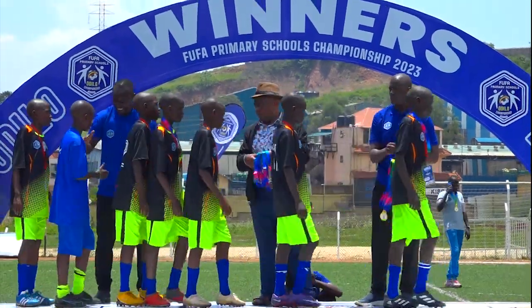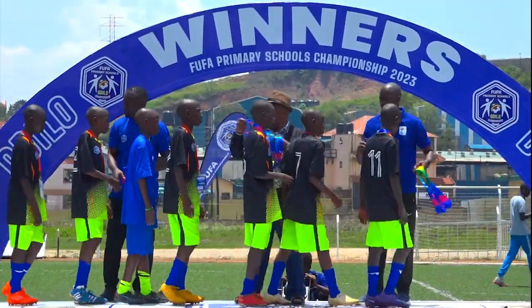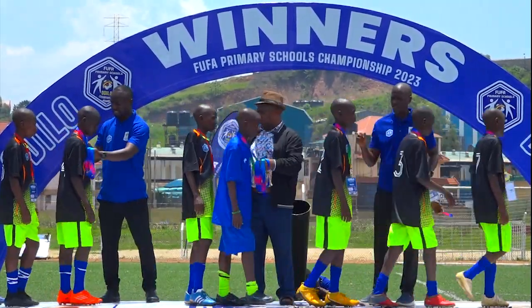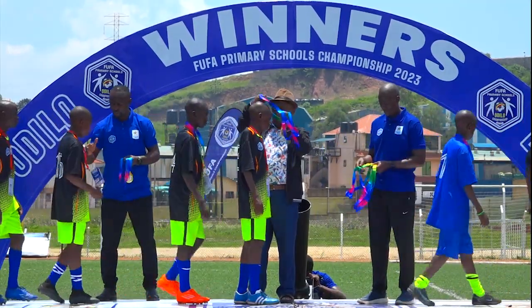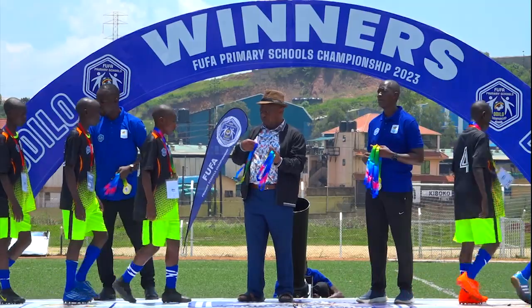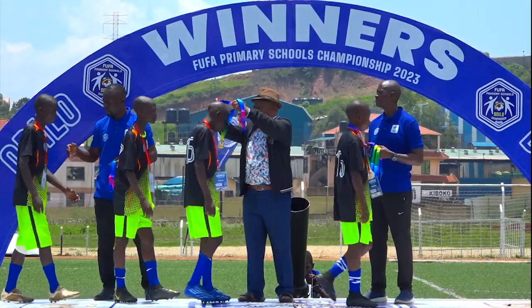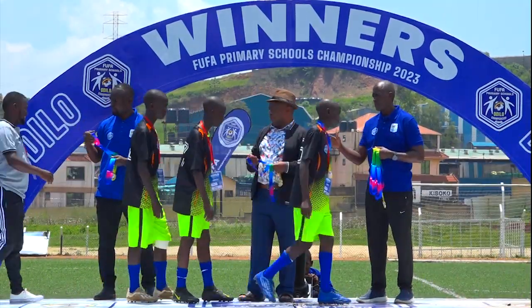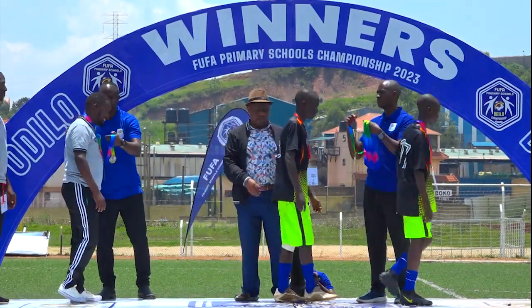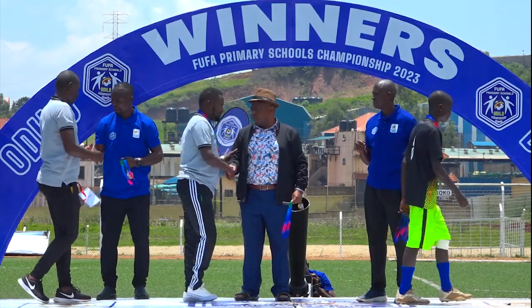Because sometimes you do your tournament, it's not known by FUFA, you get a problem. You want to verify a player, it is FUFA that has a database of players, you will find a problem. But now under this pillar, we want to ensure that we streamline how FUFA authorized competitions are being done, the governance. Now, beach soccer and futsal are other forms of football, five-a-side, that you want to strengthen.